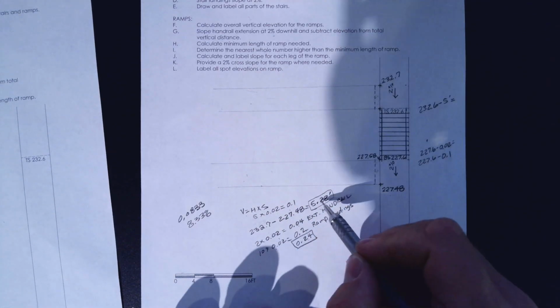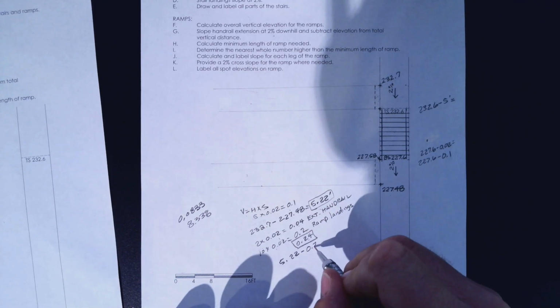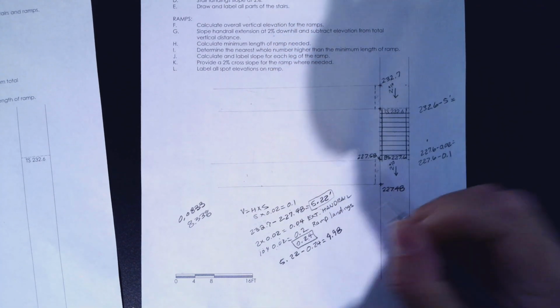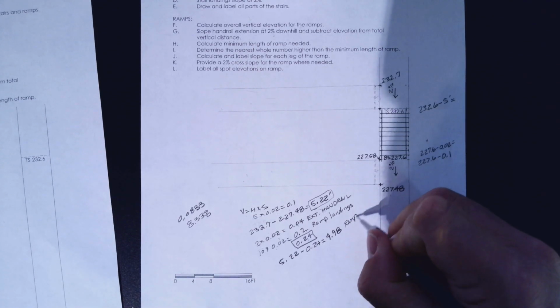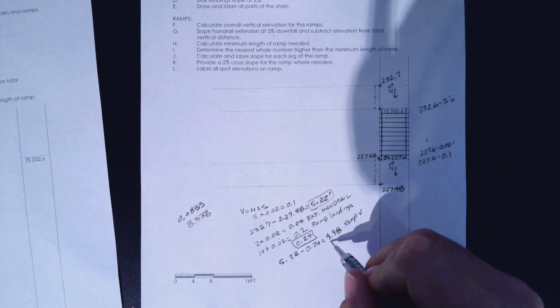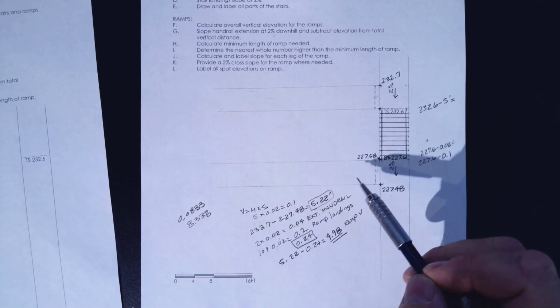So let's go 5.22, and we'll subtract 0.24. That gives us 5.22 minus 0.24 equals 4.98, and that's your ramp vertical. So that's the total vertical drop of the ramp itself.